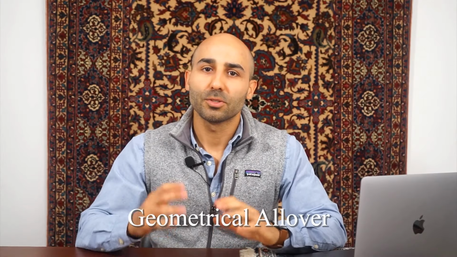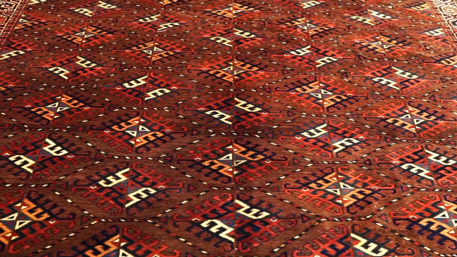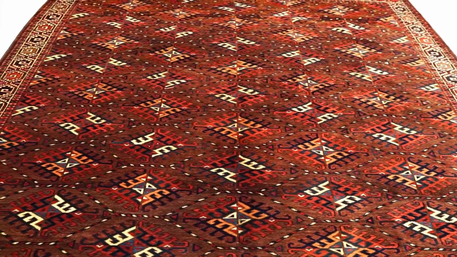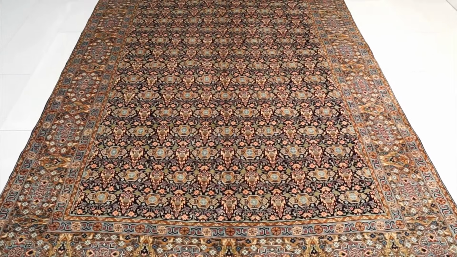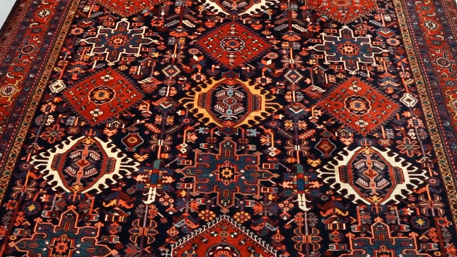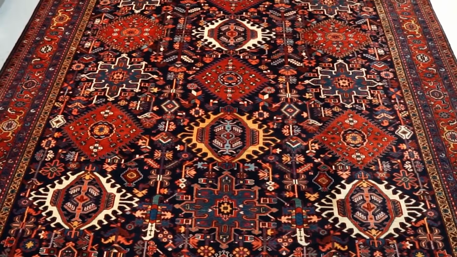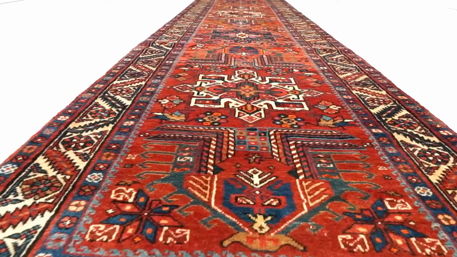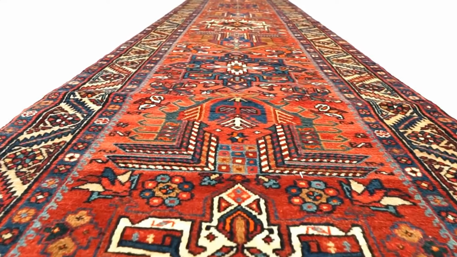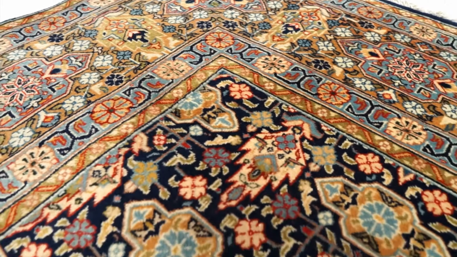Now let's go over geometric Allover design. In this type of geometrical design, what you're going to typically see is a geometric shape that is spread all over the field of the rug. The pattern could be either a repeating pattern, where pretty much the same shape is repeated over and over in the rug, or a continuous pattern, where there's a variation in the geometric shapes from one end of the rug to the other.